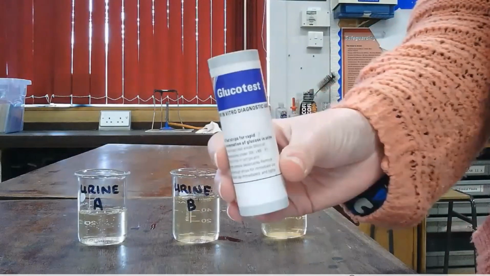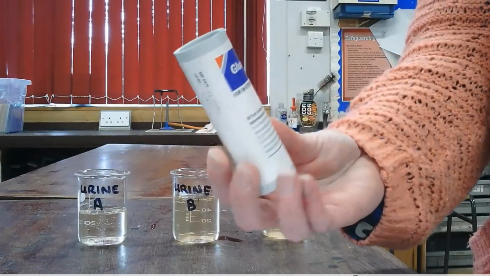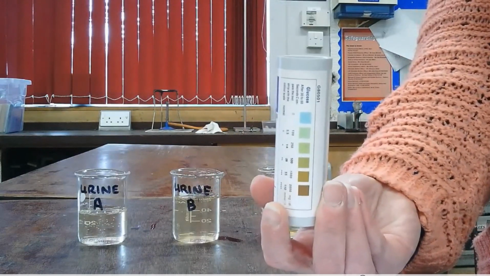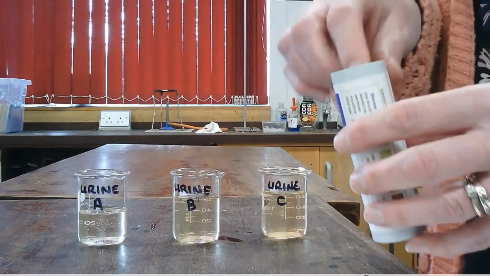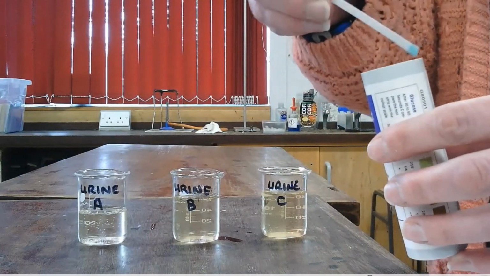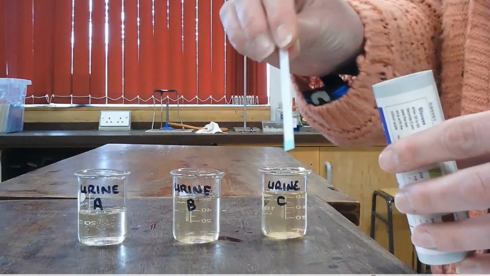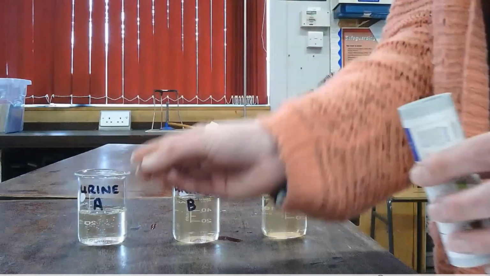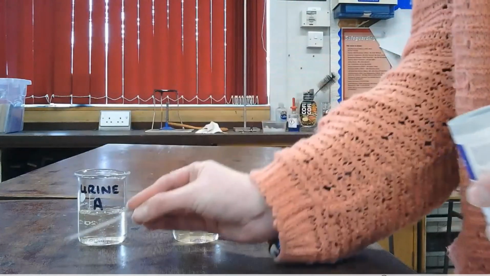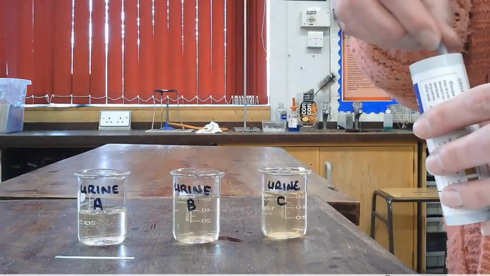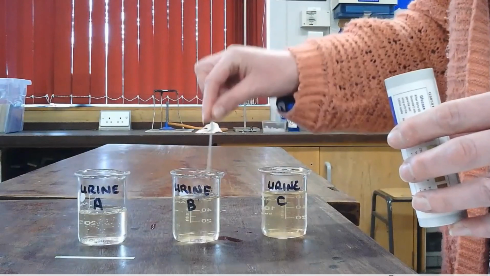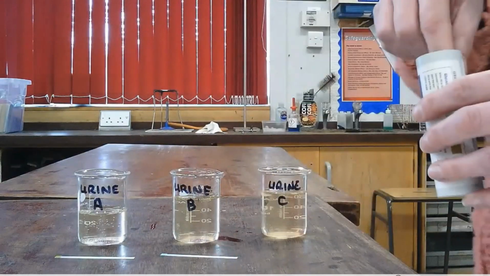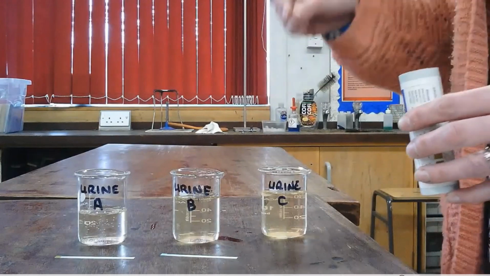The second way of testing urine would be to use something called a Clinistix, which is what you can see in the pot. On the back of the pot, it gives you a scale which would show you how much glucose was in the urine. So if it remains blue, it means there's no glucose present. And then we've got that scale going through with the different concentrations. So I'm going to test each of the urine by just dipping the stick in, and then we would leave them for about 30 seconds to develop.